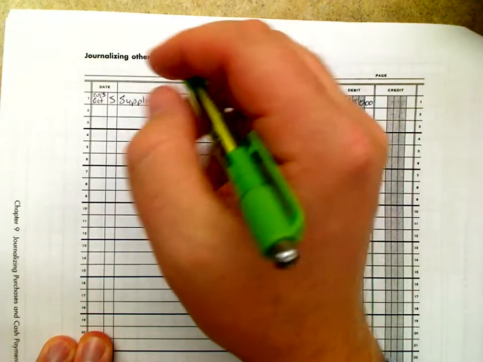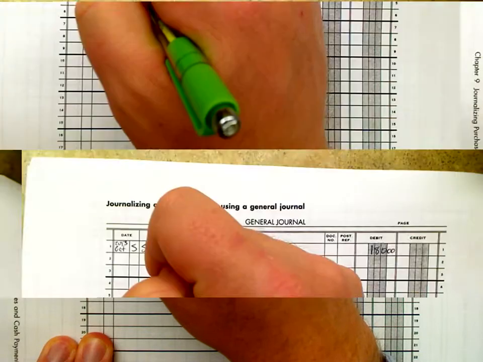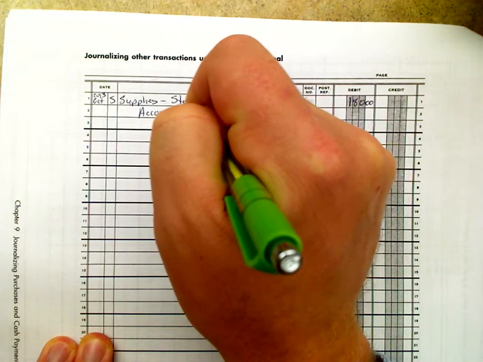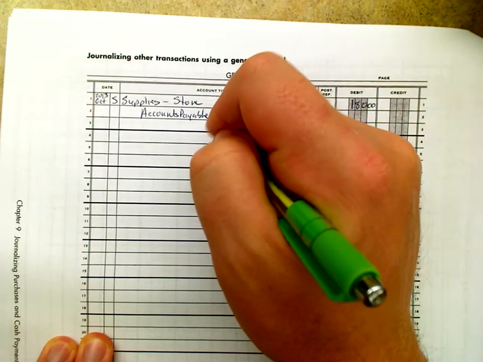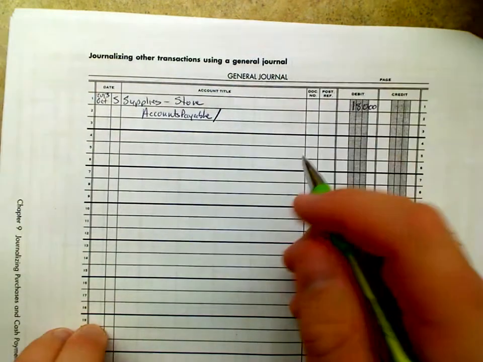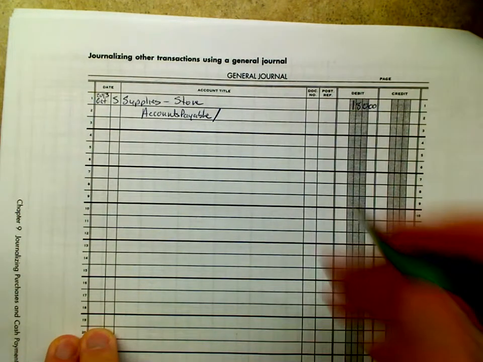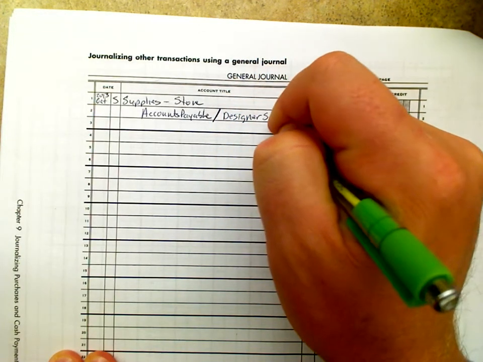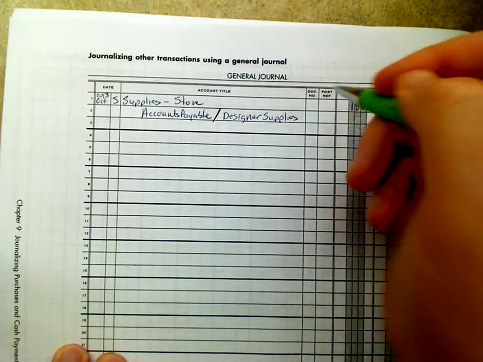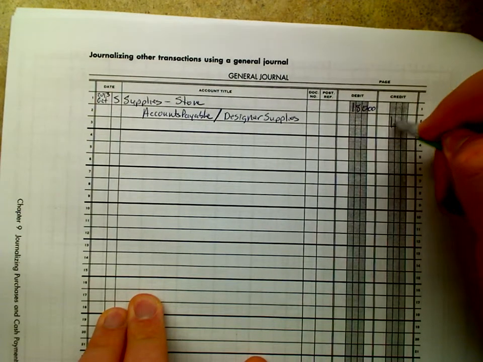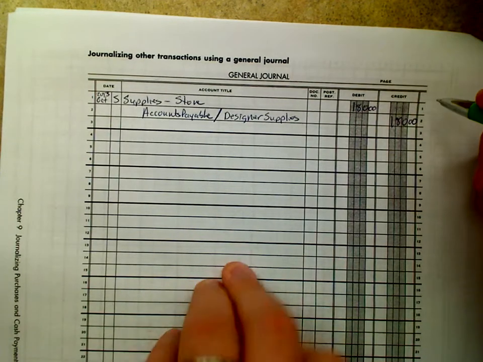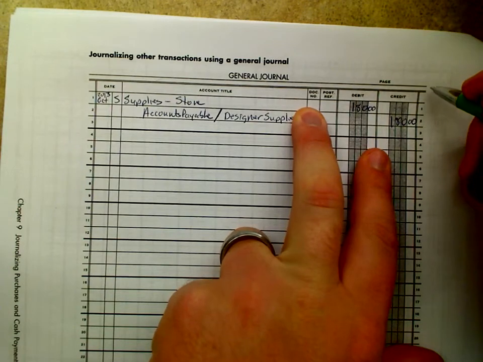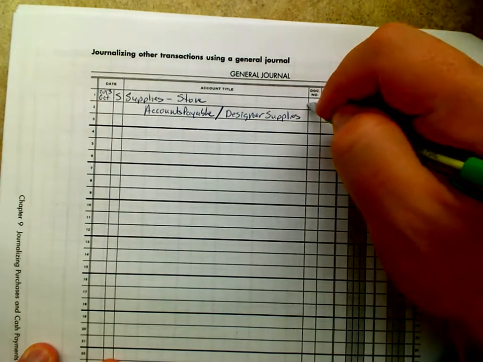And then instead of just crediting accounts payable, I'm going to credit accounts payable, and then I'm going to put a slash and the vendor. And the vendor is Designer Supplies, for 180. What's my post reference number, or my document number? M35.